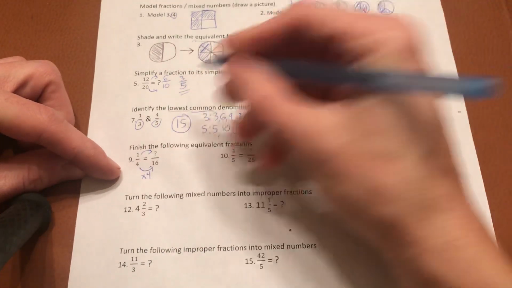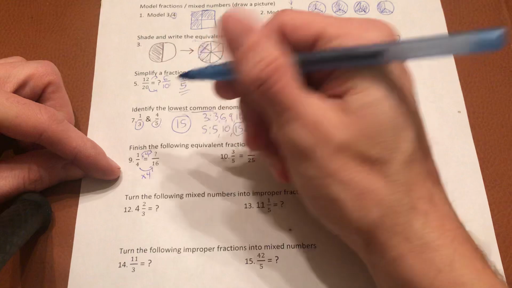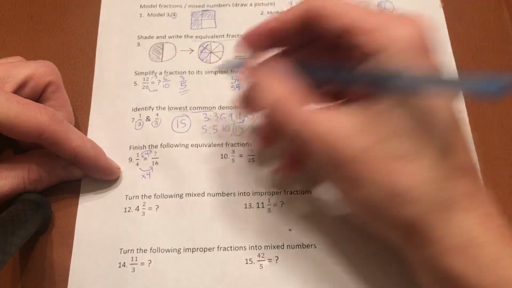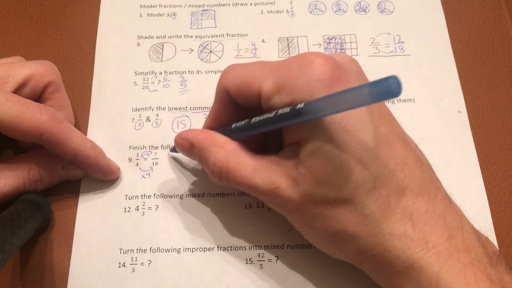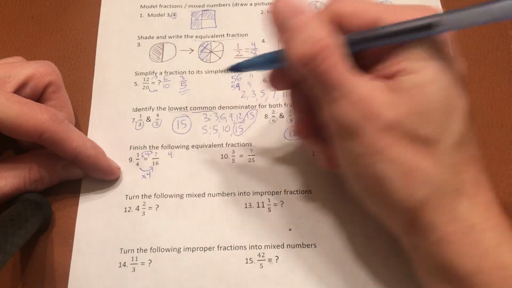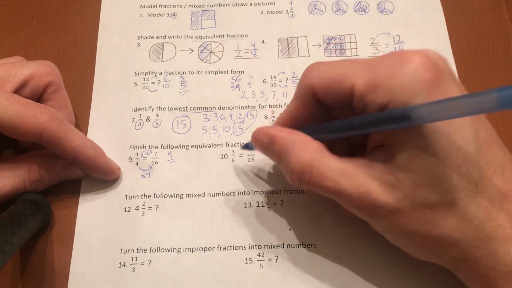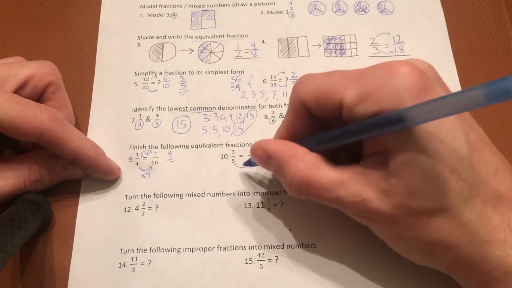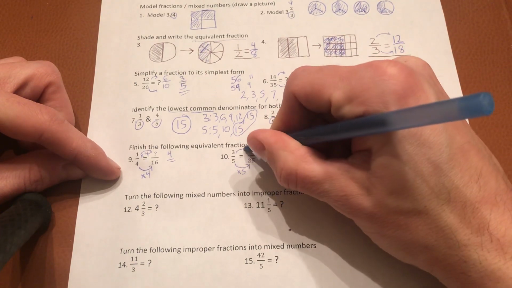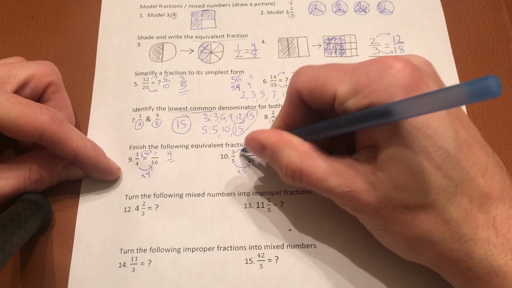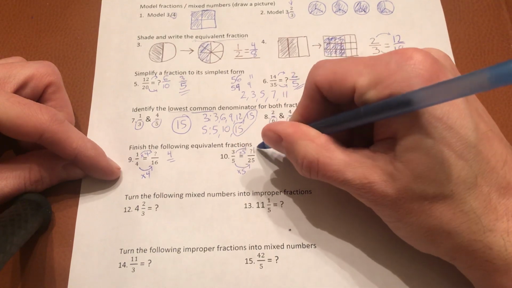Well, that's times 4. So whatever I did in the bottom has to be done in the top. So 1 times 4, very easy one. 4 16ths is the same as 1/4. So 4. I'll go quicker here. How do I get from 5 to 25? Times 5. So I've got to do the same to the top. Times 5. 3 times 5 is 15.